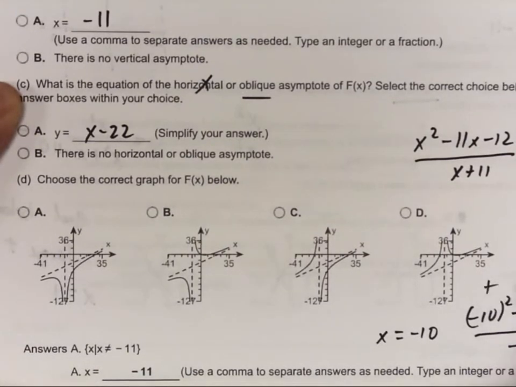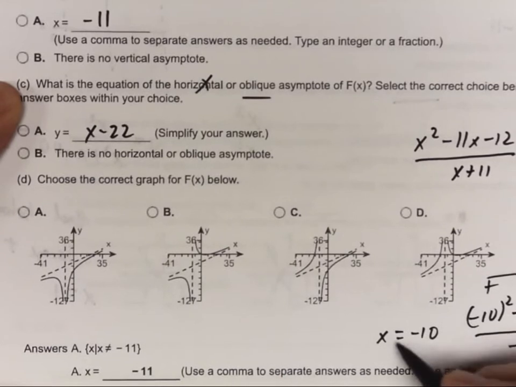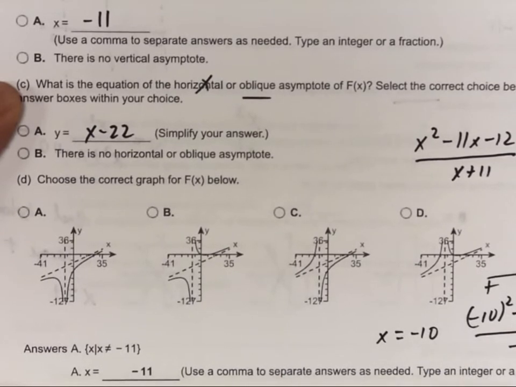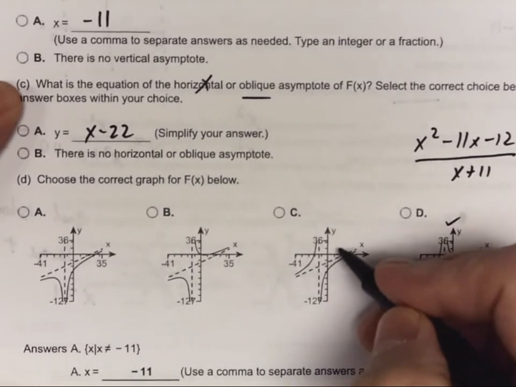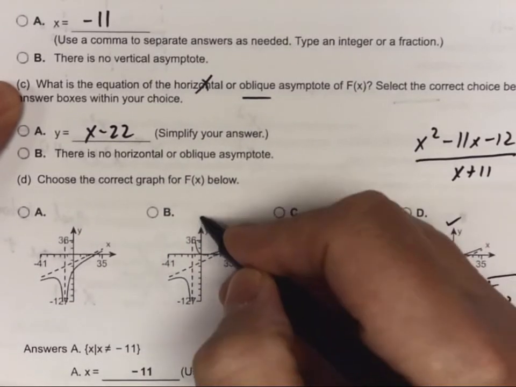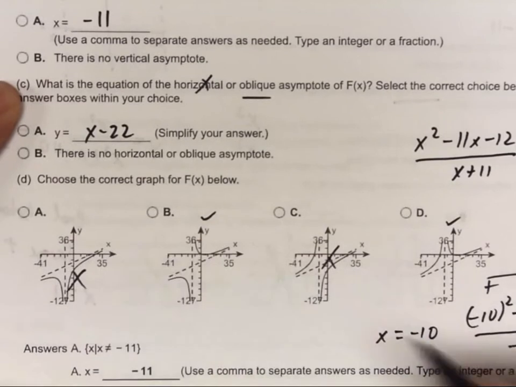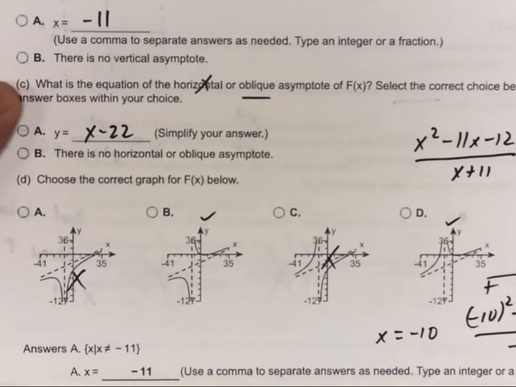So this is a positive number. This is a positive number. This is like 100, 110. This whole thing's going to be positive on top, and this is positive down here. It's going to be a positive number when x is negative 10. So this one could be correct. This one's definitely not correct. This one could be correct. This one's not correct. So now I'm down to B or D.